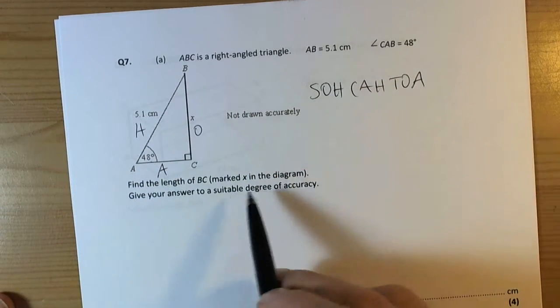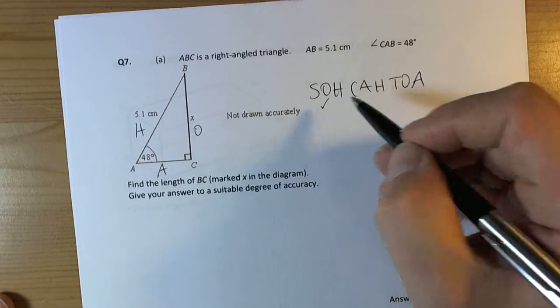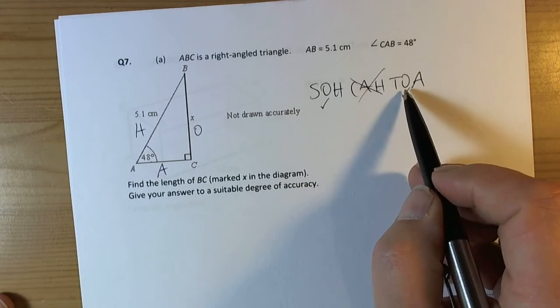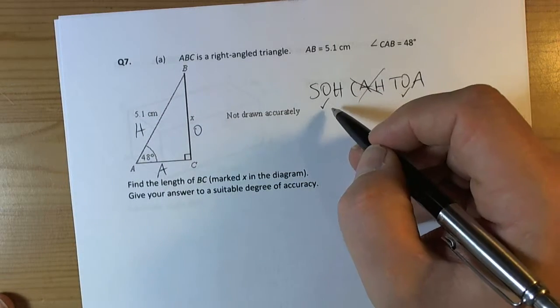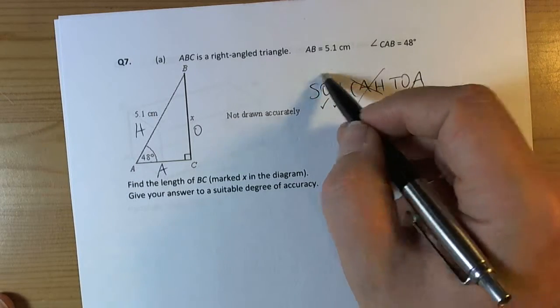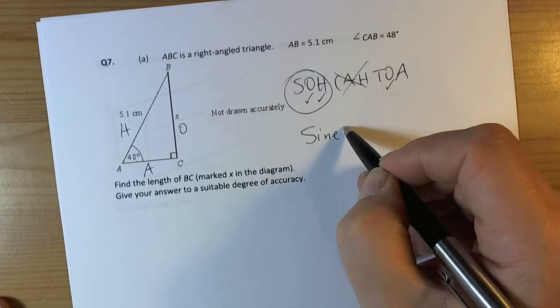And we go through the process that they want x, so that means we need to use the letter O out of SOHCAHTOA, so we definitely need to use those two. So car's gone because we can't use that, but we do know what H is, so again we can tick under H, but we don't know anything about A, so it must be the sine function. So we go through the process of writing the sine rule down, the sine function rule.